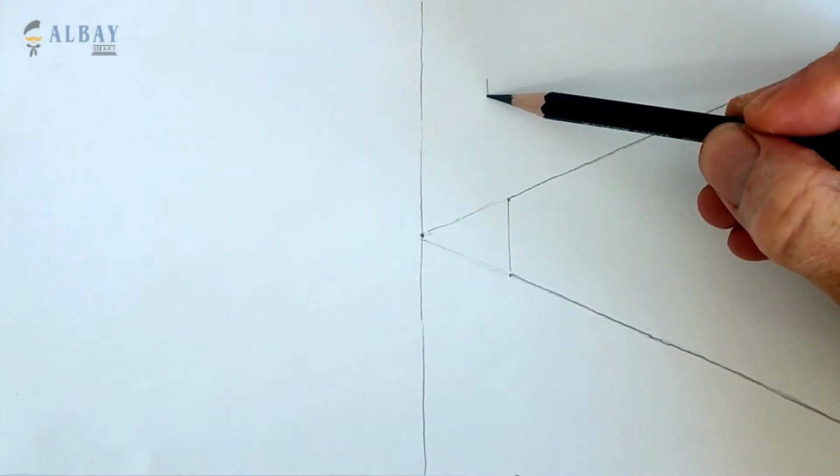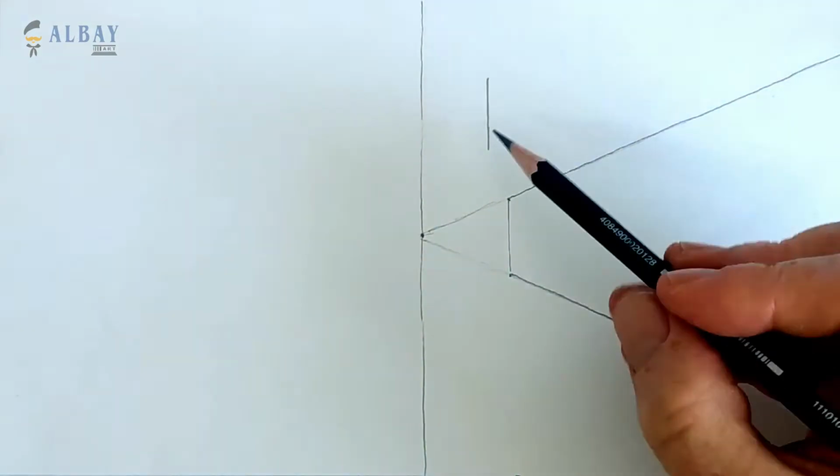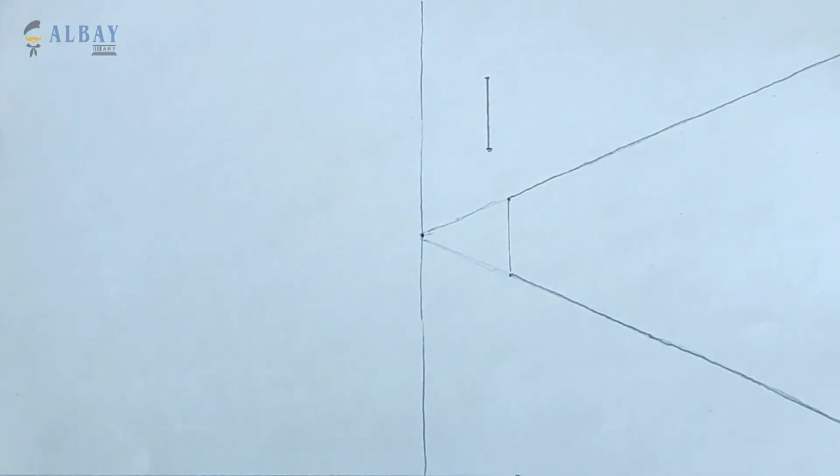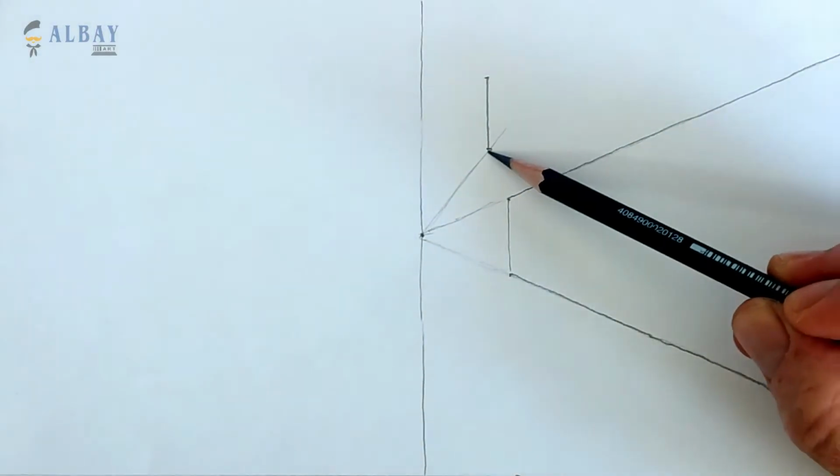Okay, now let's draw the second building. We'll do the same steps again. A vertical straight line and two straight lines passing through the top and bottom points of this line.